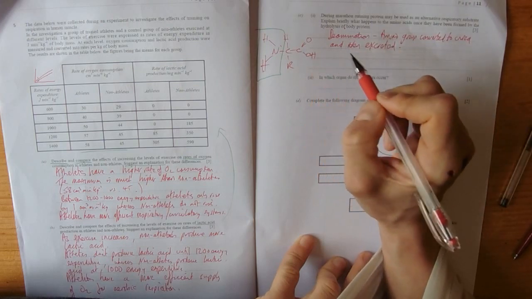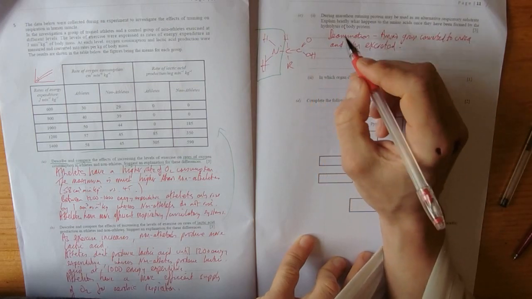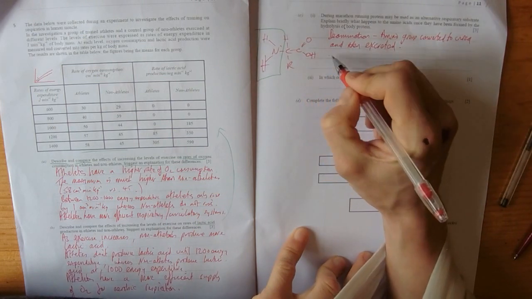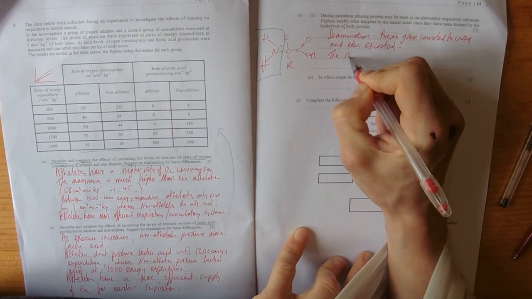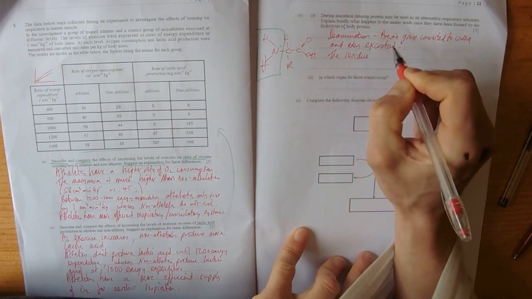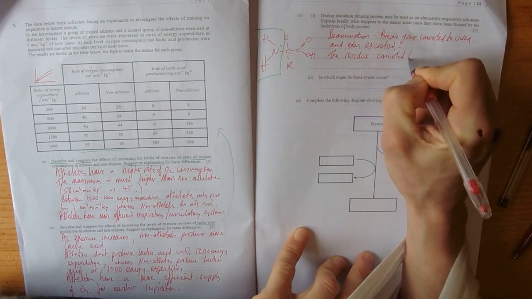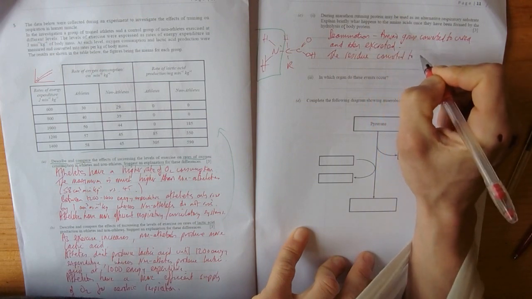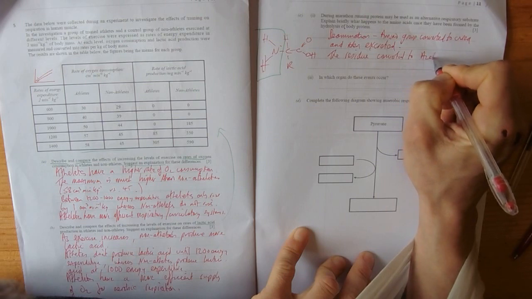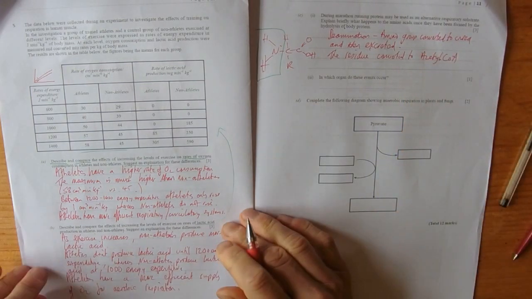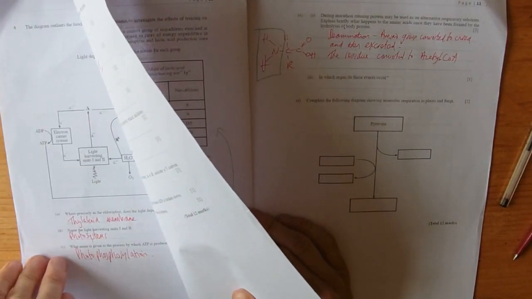You have 2 carbons go into the Krebs cycle. So we call this the what's left, the residue. It's actually converted to acetyl coenzyme A.